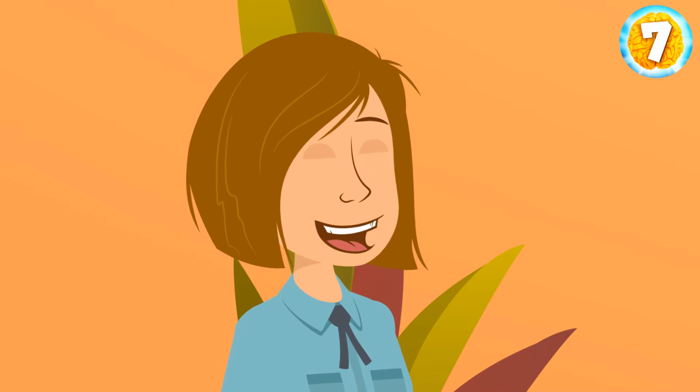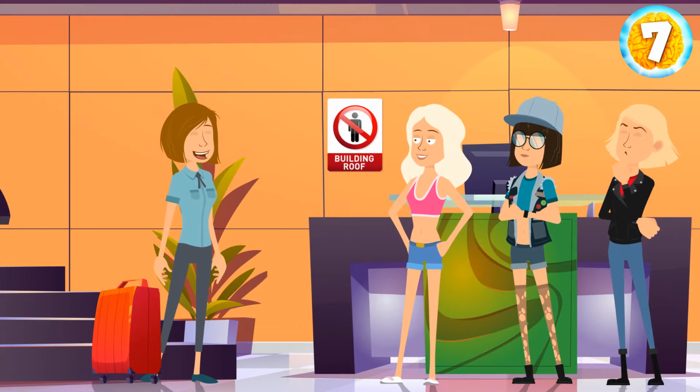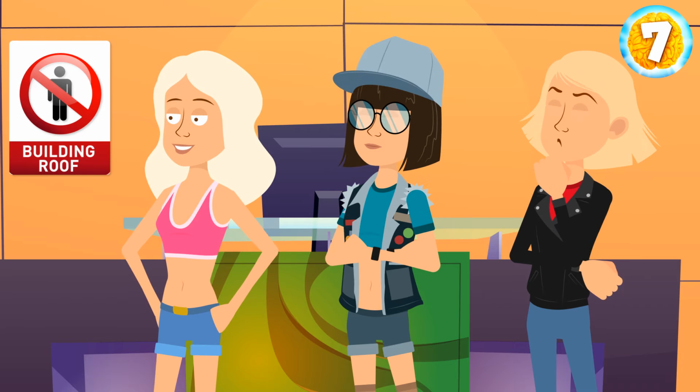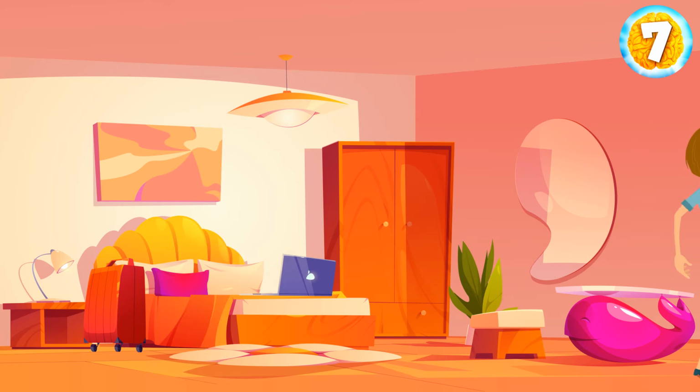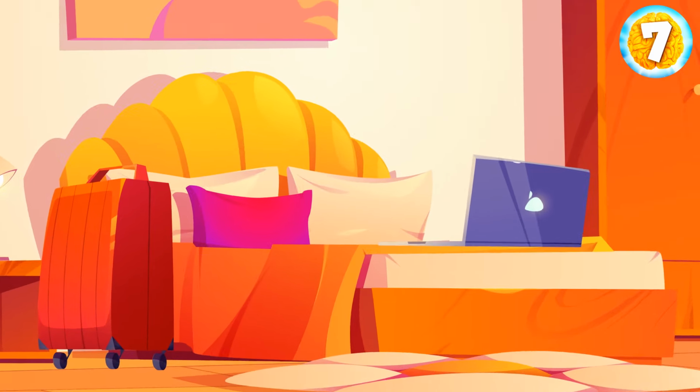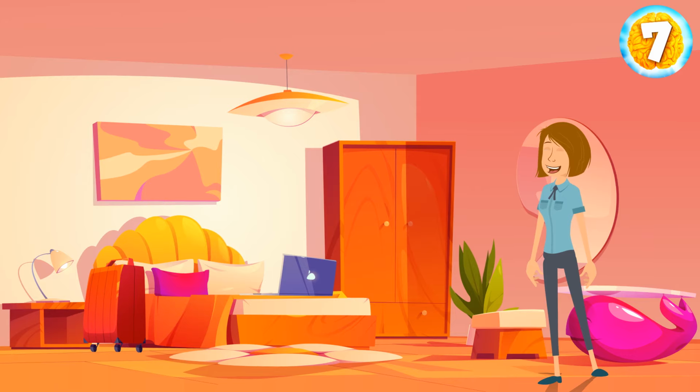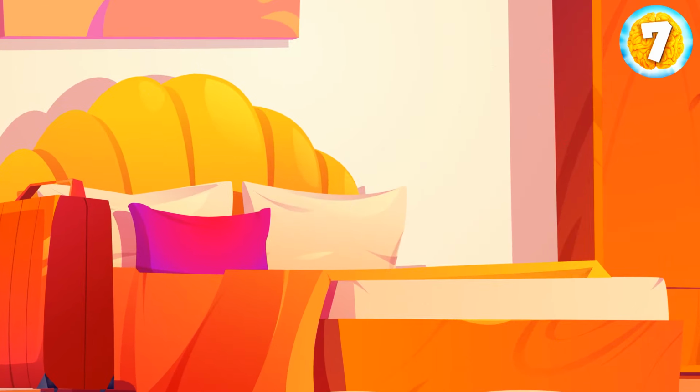Finally, Bella managed to arrive in Manhattan and find her apartment. She was sharing a house with 3 other women. Bella introduced herself to them and went to settle in her room. She left her belongings on her bed and went to take a shower. When she stepped out of the shower, Bella noticed that her laptop was missing.